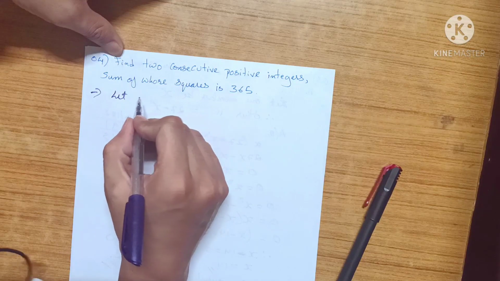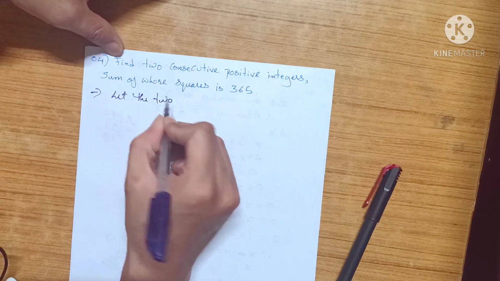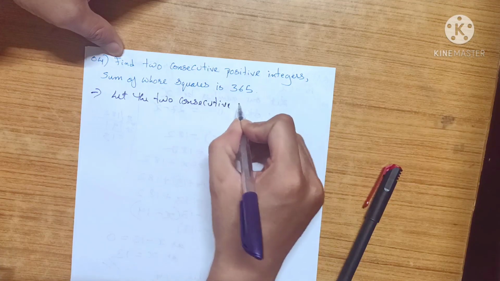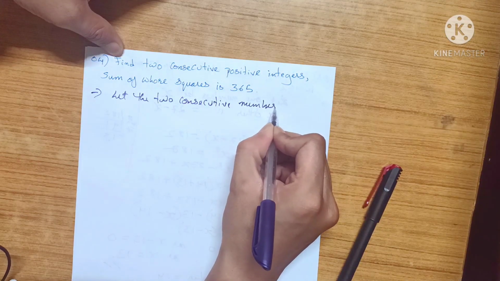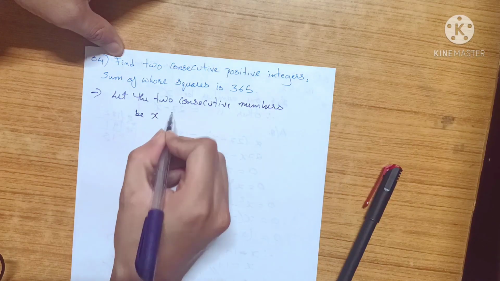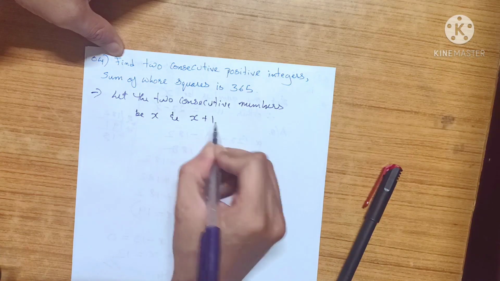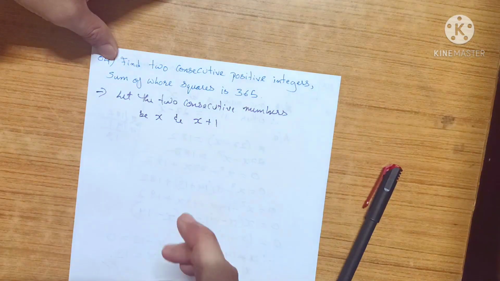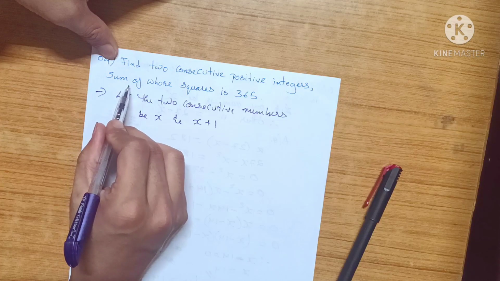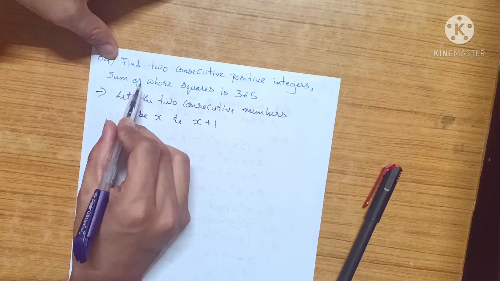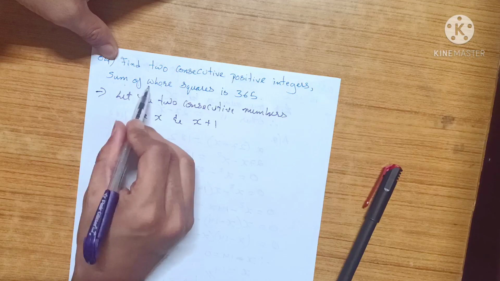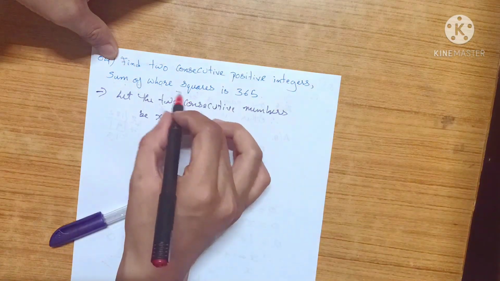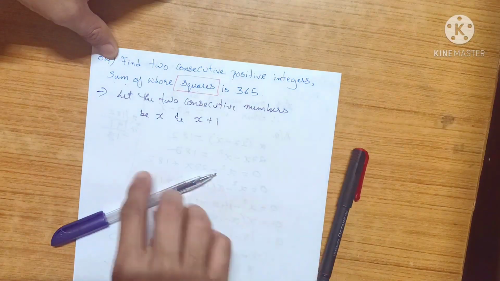Okay, so let the two consecutive numbers be x and x plus 1. Now they're saying find two consecutive positive integers. It should be positive. Okay, keep that in mind. Sum of whose squares.